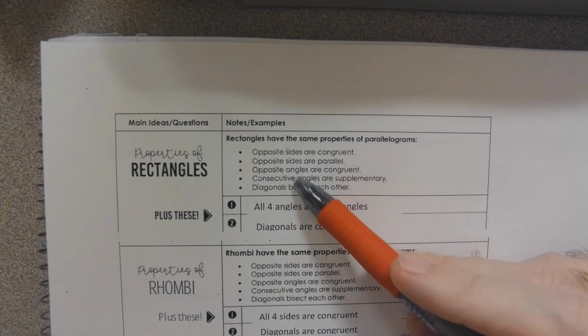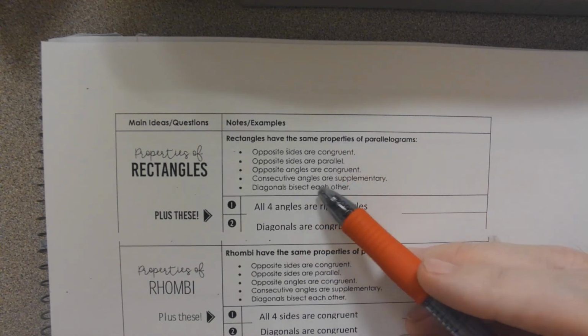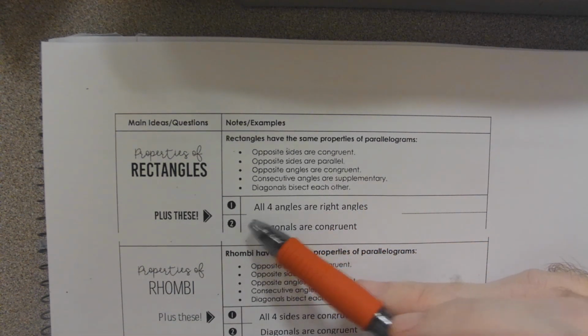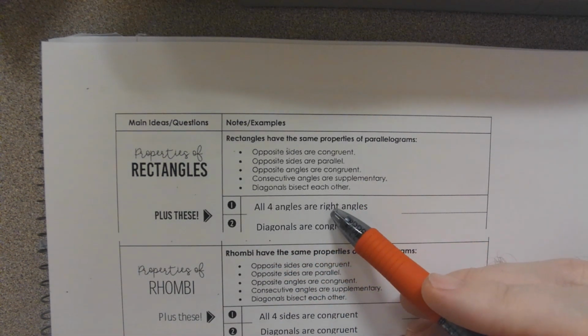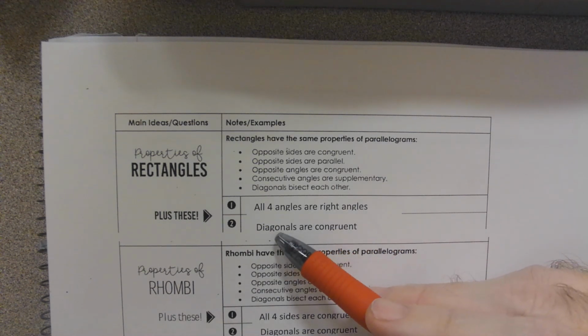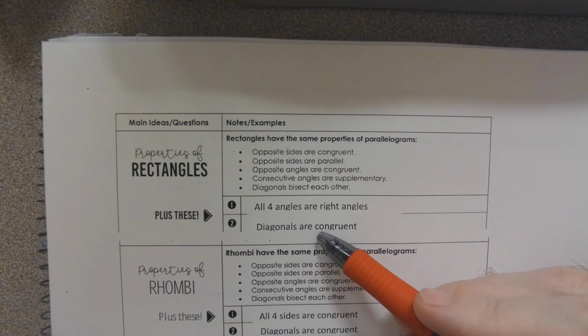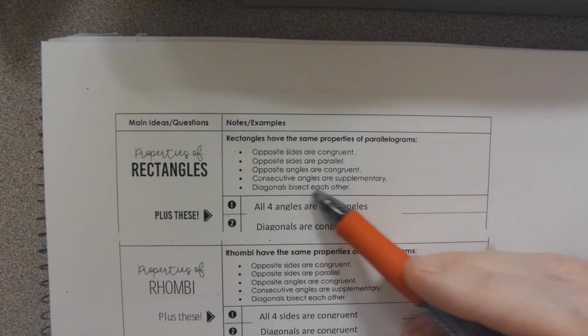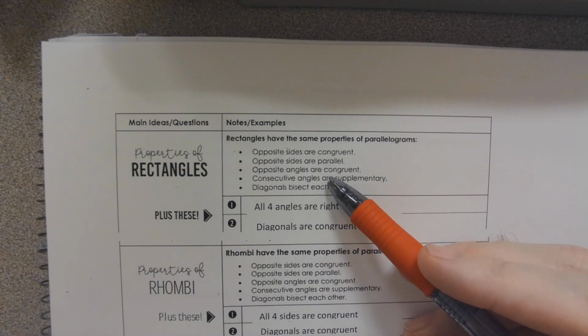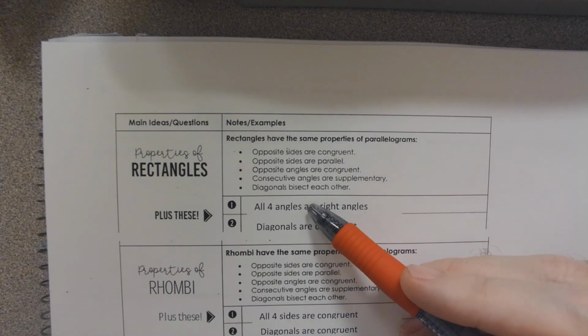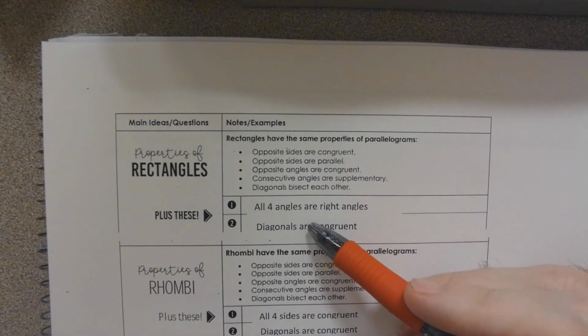So all of this is true of parallelograms. But for rectangles, all four angles are right angles, and the diagonals are congruent. So for rectangles, we add these two.